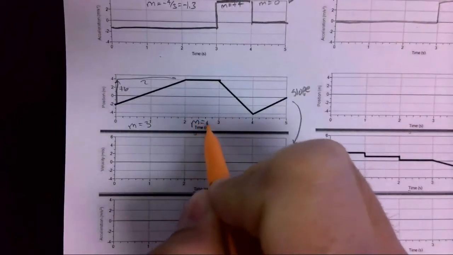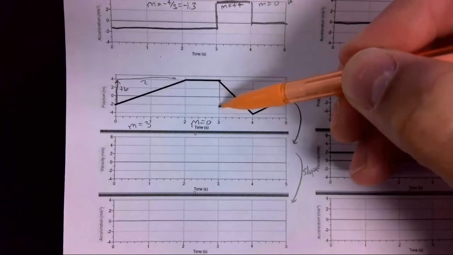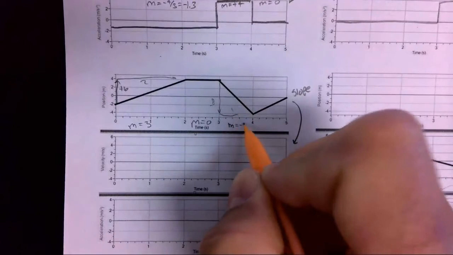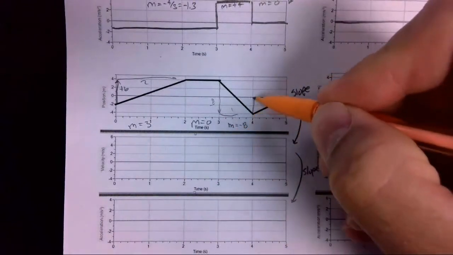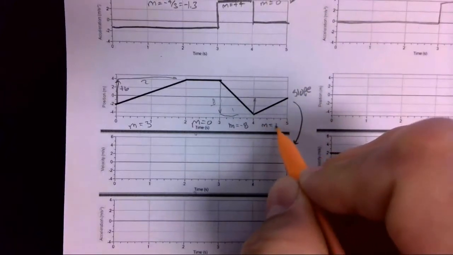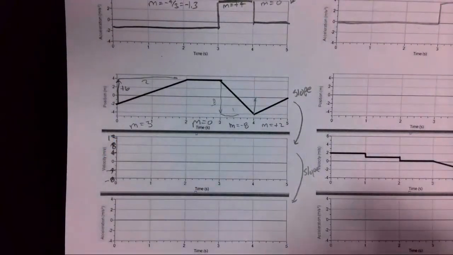The slope is equal to 0. This slope, it goes down, let's see here, 2, 4, 6, it goes down 8 over 1. So this slope is equal to negative 8. And then this slope, it's positive 2 over 1, so that is positive 2. I got a negative 8. It's not going to quite fit. So I think I'll go negative 4, negative 8, 4, 8, and then 4, 8, 12. So I'll just adjust my axes so you can see it.